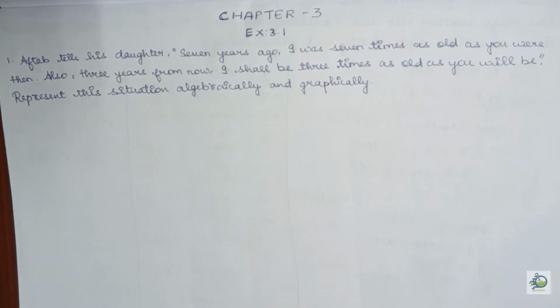Hi guys, today we are going to start with chapter 3, pair of linear equations in two variables. Let's start with exercise 3.1.